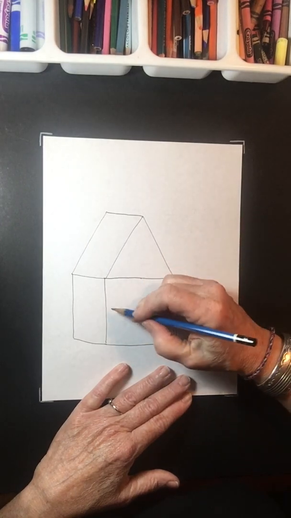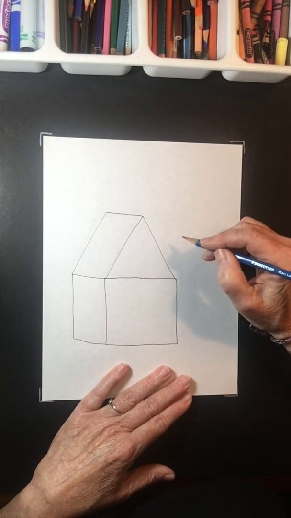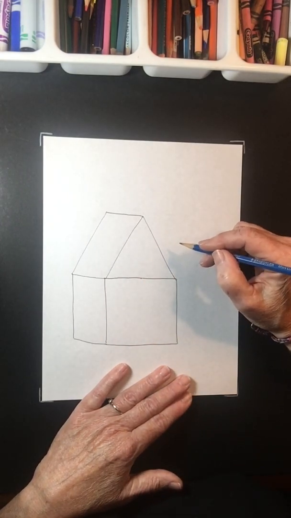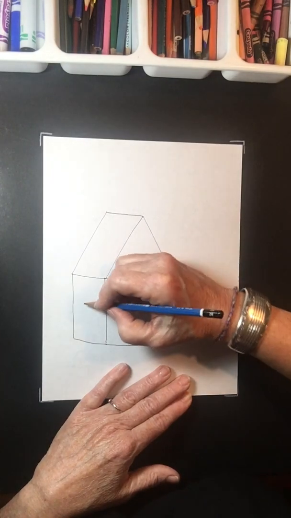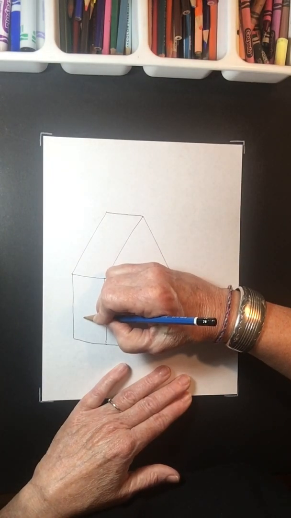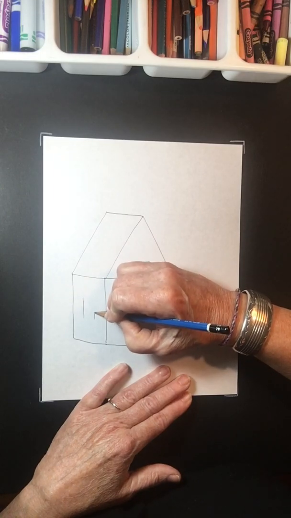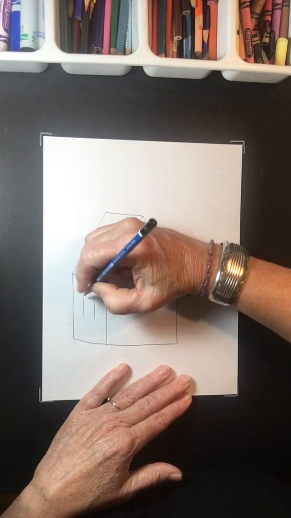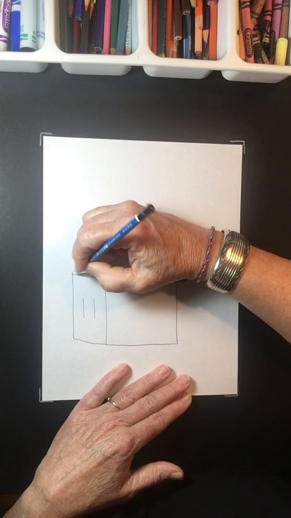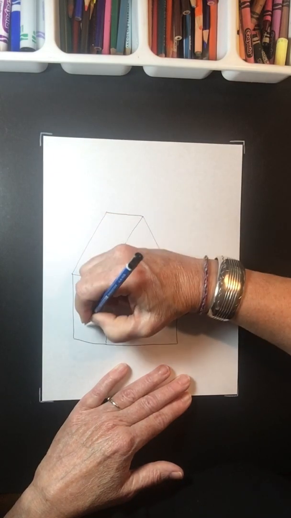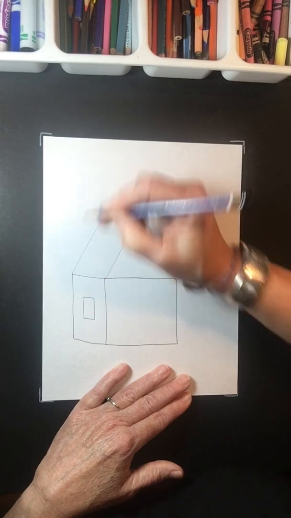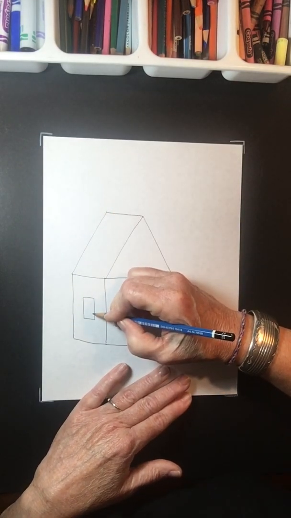Let's add some features. What can we add? What does a house have? How about a window? Now you might want to make your window a different shape. I'm going to make mine a rectangle, so I'm drawing 2 long lines right here, and then I'm going to try to match the angle of those lines on the sides. Now I have my rectangle.